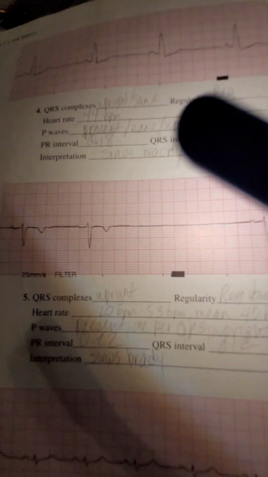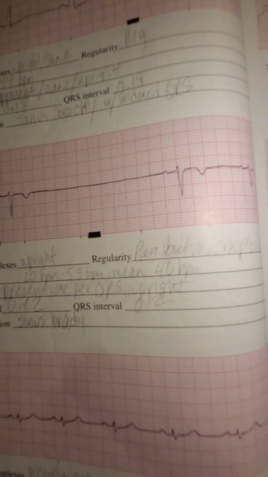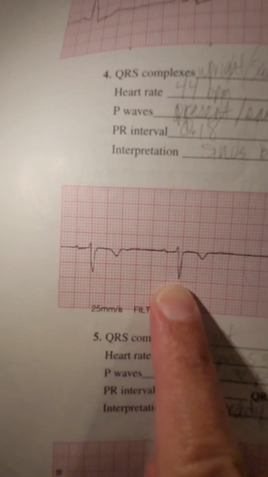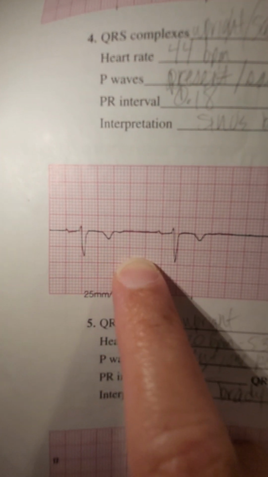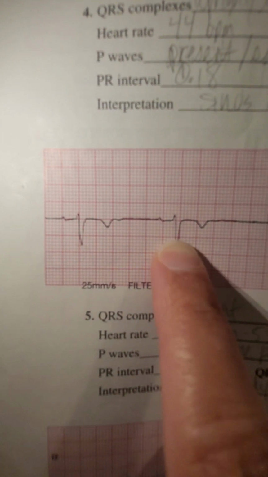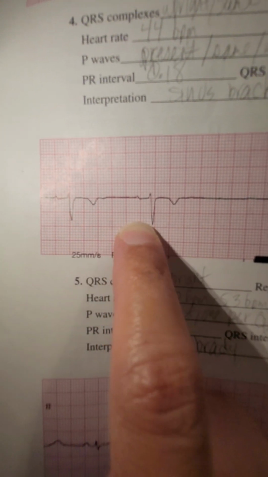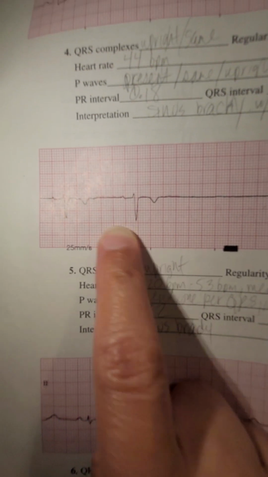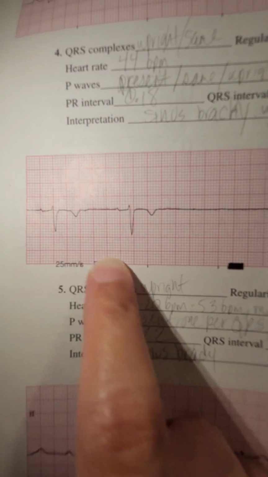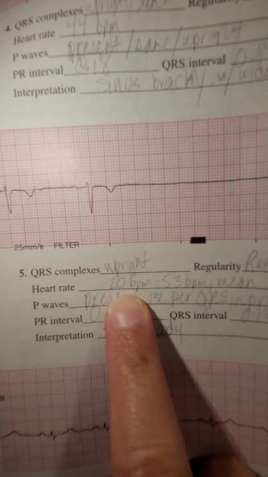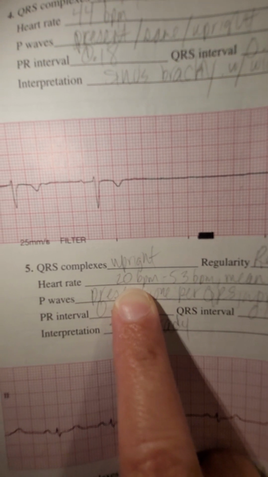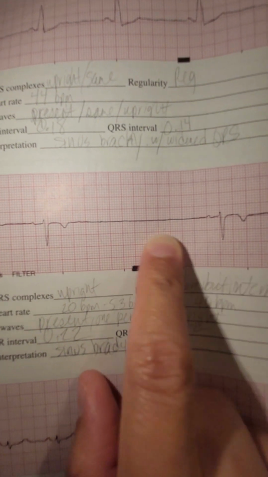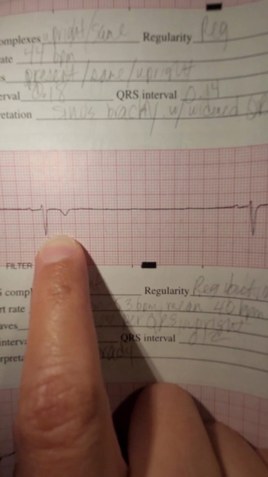Now this one, look at that big old pause. For the most part, you could tell that it's running sinus Brady. 1, 2, 3, 4, 5. You got almost 6 boxes between these. That's a whole second and 0.20 seconds. I'd have to have a caliper for that. Heart rate is about 20 beats per minute. It's running sinus Brady.